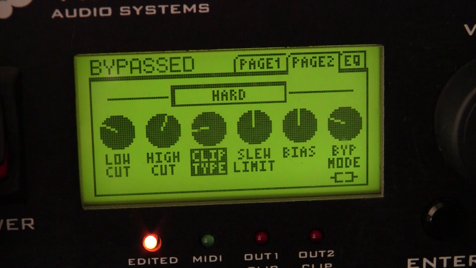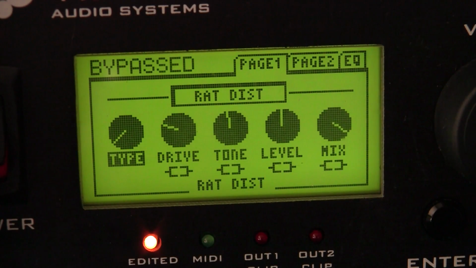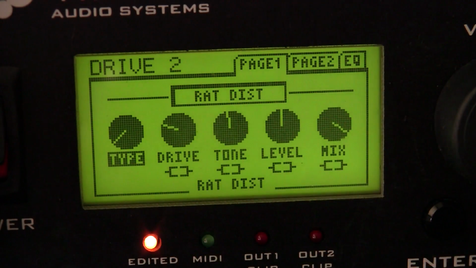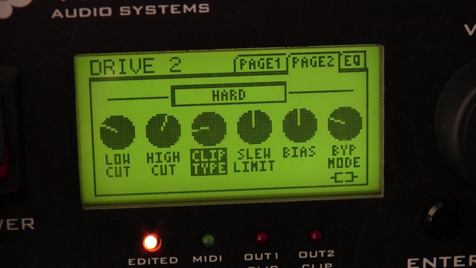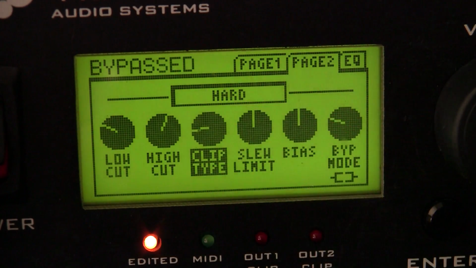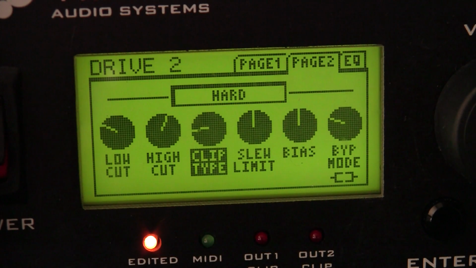You can actually change the distortion drive sound not only in page 1 with the type, Rat and BB Pre we used in the other one, but you can also then subtly change the drive tone with the clip type. Here there's hard, soft, there's silicon diode, there's 5 or 6, 7 different types. So when you're modeling a pedal, be sure to try these different clip types. It works really well.